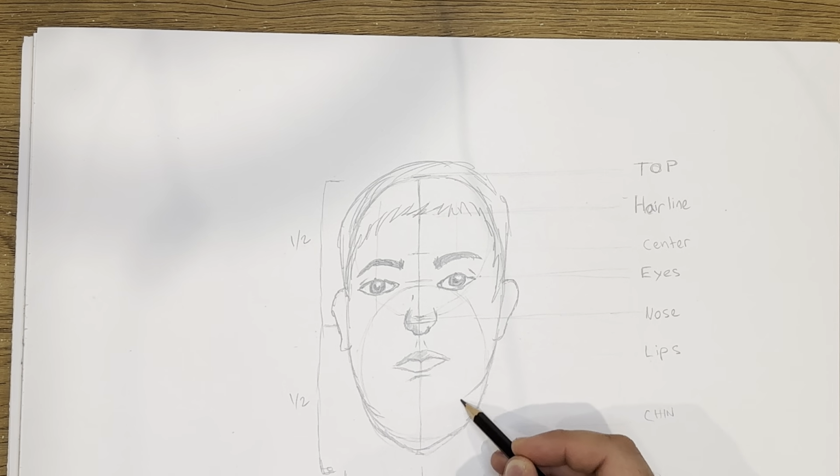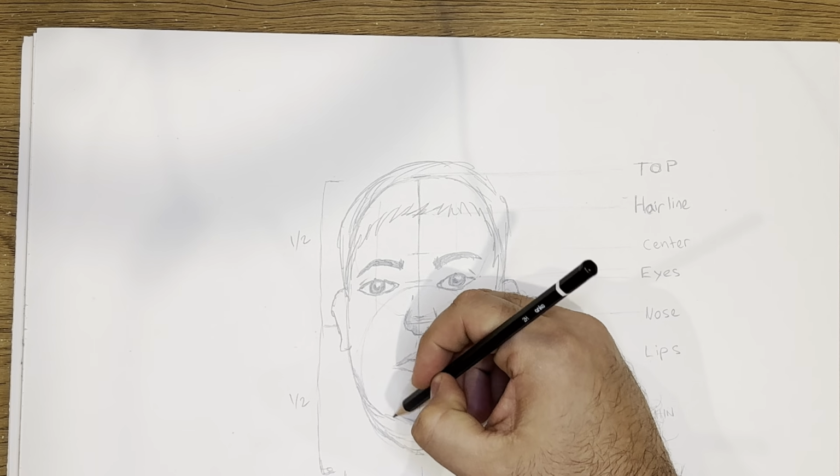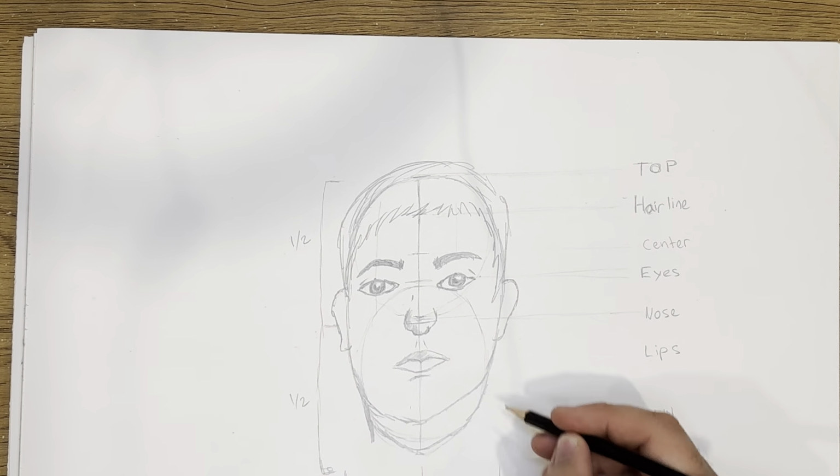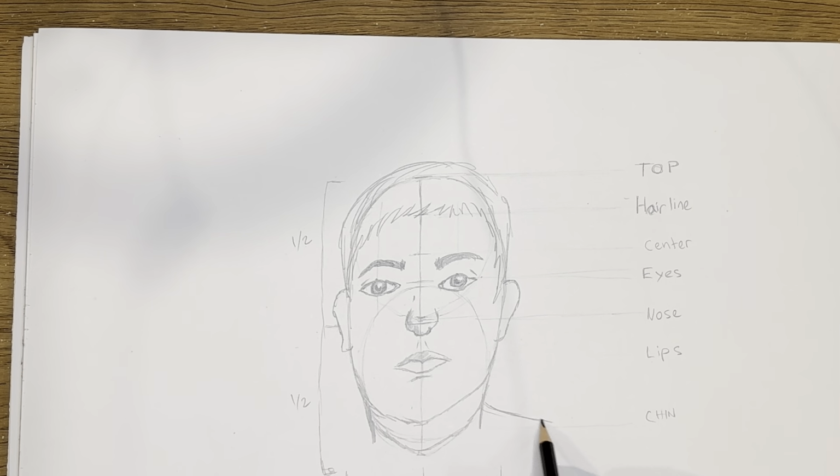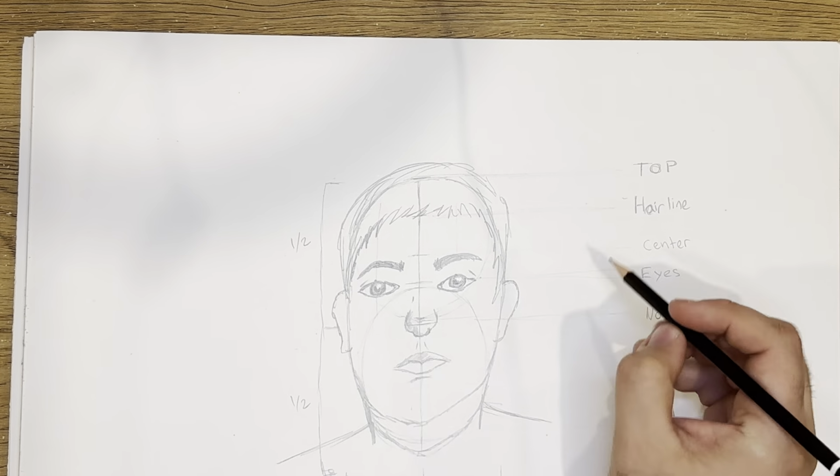And then here I'm changing the positioning of the chin because I felt it was a bit too low. I converted it into a neck, and there you go, you can see it, and we can shade from here.